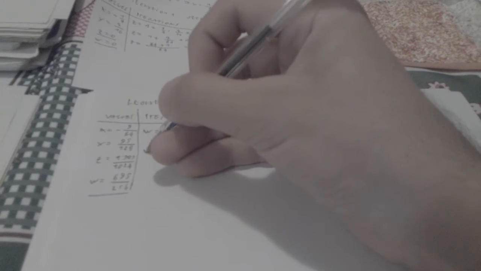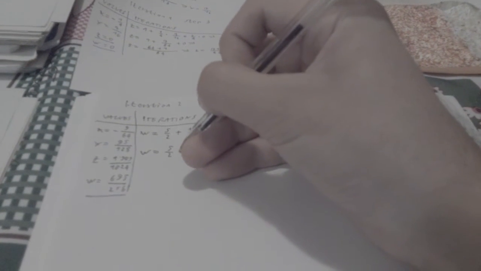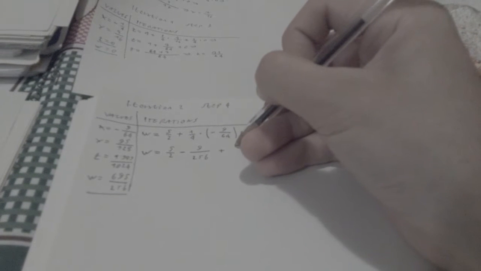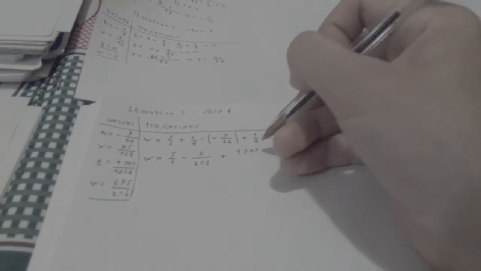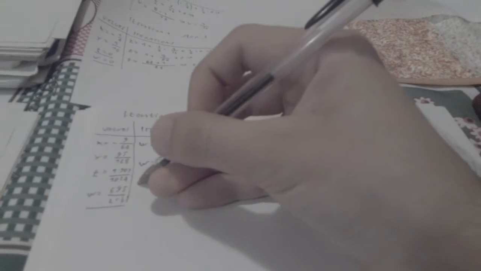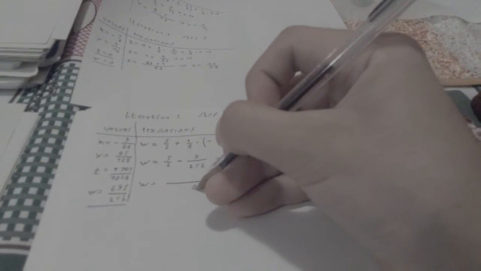So okay, w is going to be 5 over 2 minus 9 over 256 plus 1909 over 4096. And now we're going to have w equal to, well, 4096 is going to be totally fine.